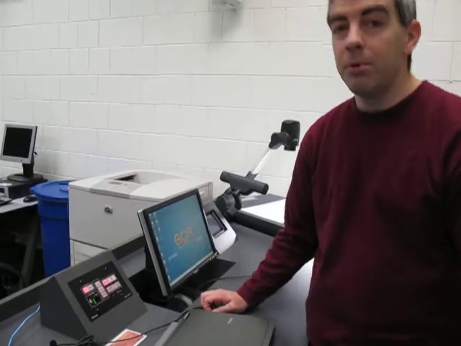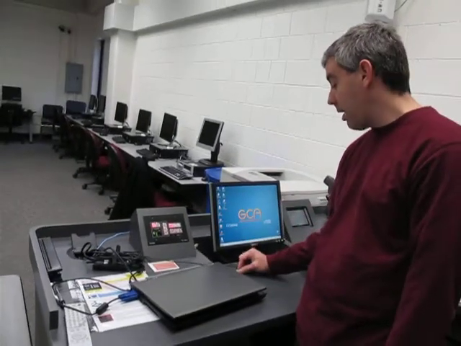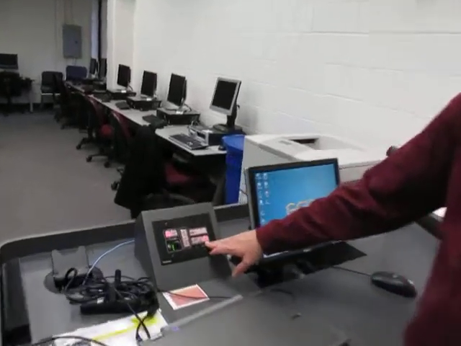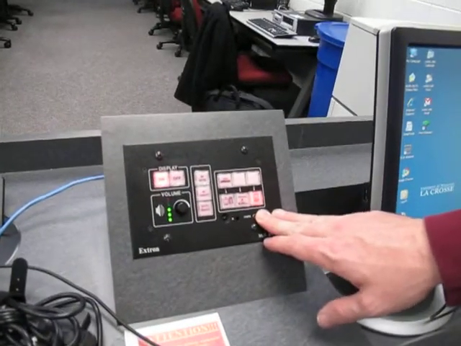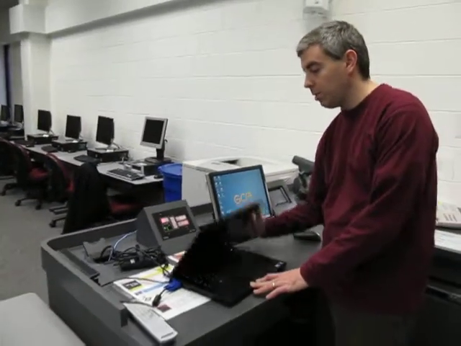And I'm going to note while I'm doing that that this audio cable can be plugged into the headphone jack of any device that you might want to use, whether it's your iPod or an MP3 player. As long as you select the laptop button on the controller here, it's going to switch both the audio and the video, so whatever you have plugged into this audio cable will show up over the sound system.